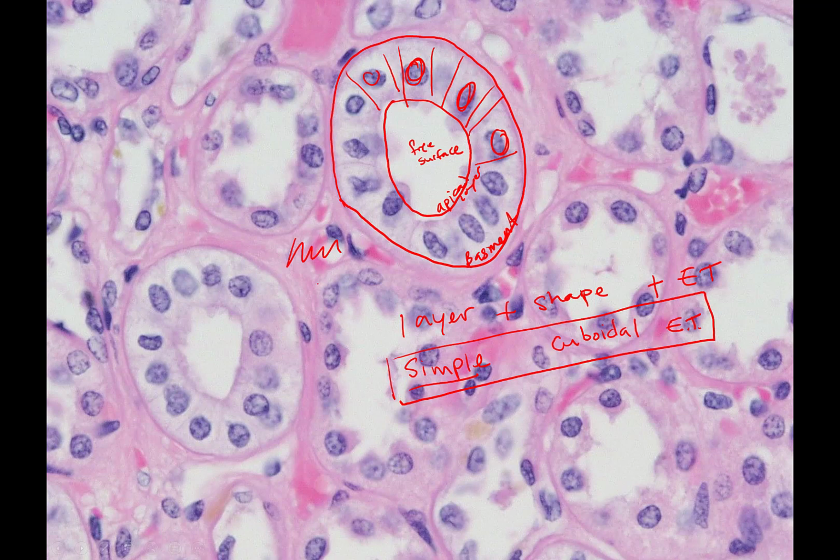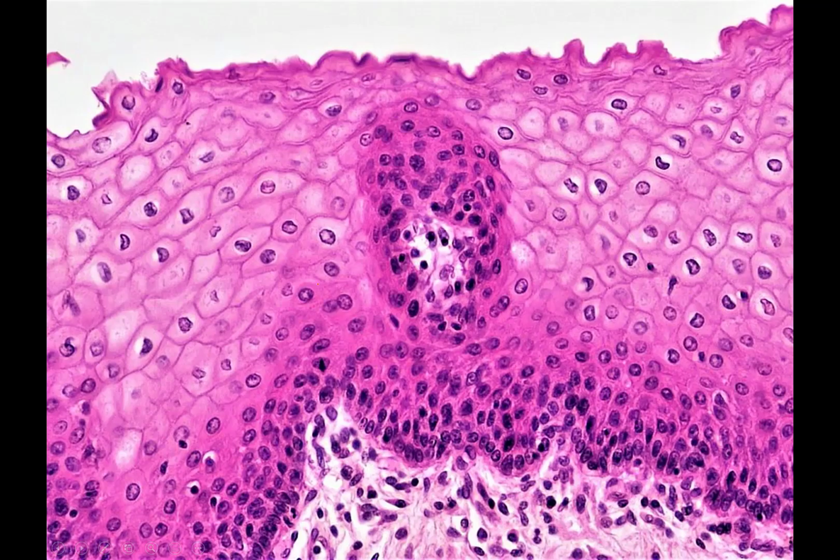Now let's look at this tissue here. We use the same method. If you learn the method, you will be able to identify any tissue. First, we have to find the apical layer and the basement membrane. How do you find the apical layer? You have to look for the free surface.